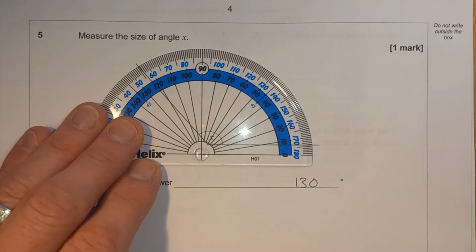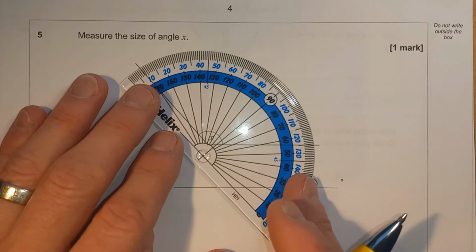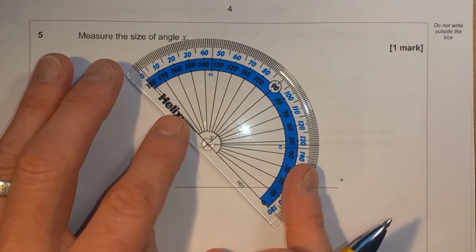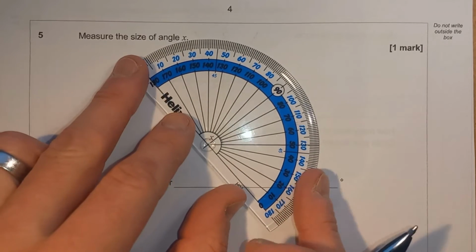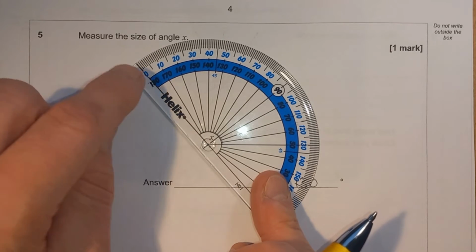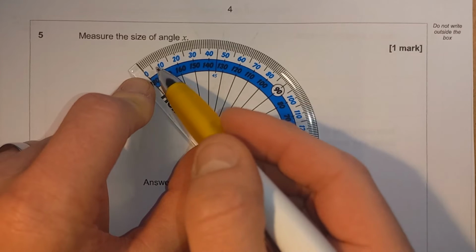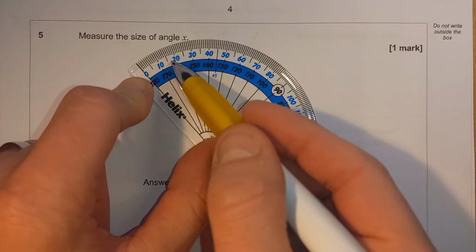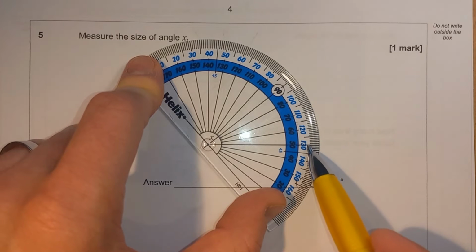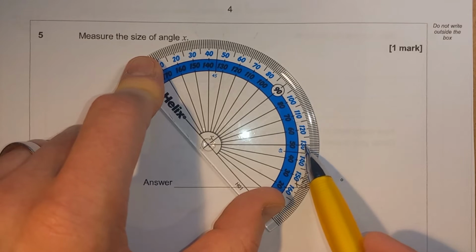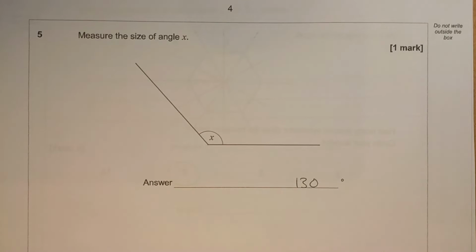Okay. Now, we could measure it starting from this line instead. So again, we get the crosshairs there, line it up on the left. Now, if we're going to start on this side, we need to start from 0 here. So we're looking at the numbers on the top this time. So 0, 10, 20, 30, all the way around till we get to the horizontal, which is still 130 degrees. So it doesn't matter which way you do it, your answer should be the same.